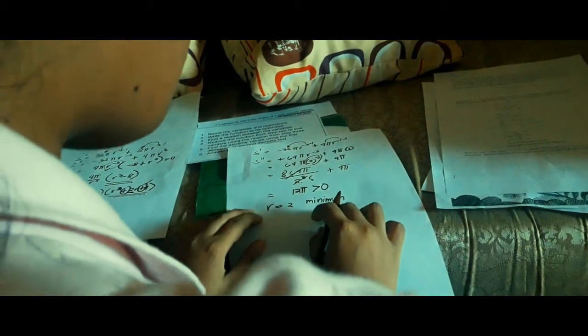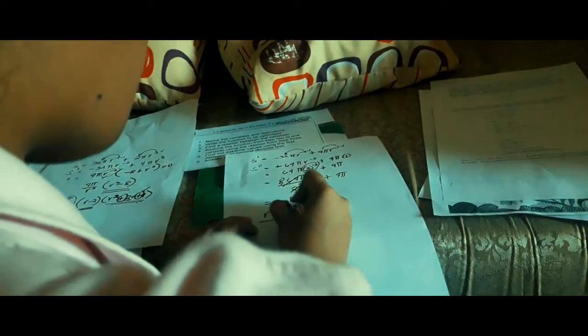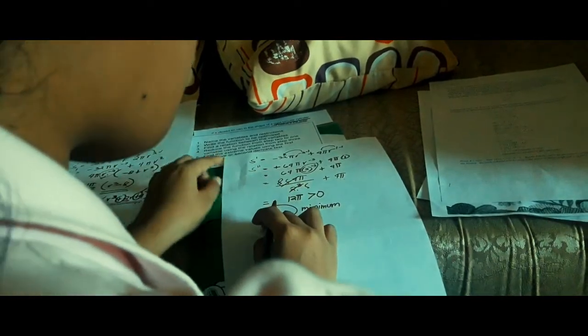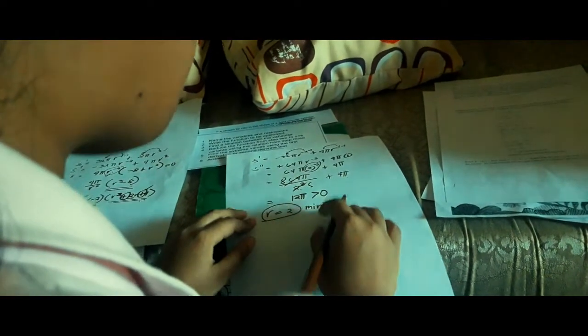So after this, we're going to plug the r equals 2 into the beginning of the equation in order to get h.